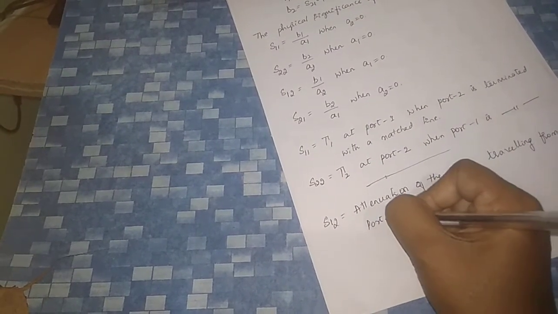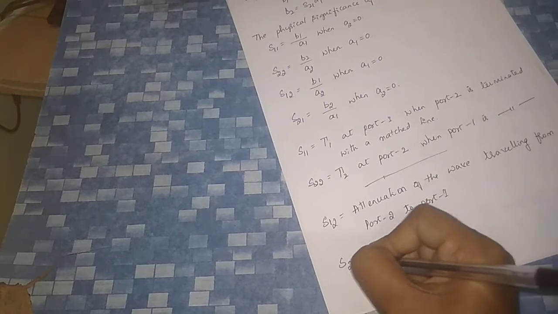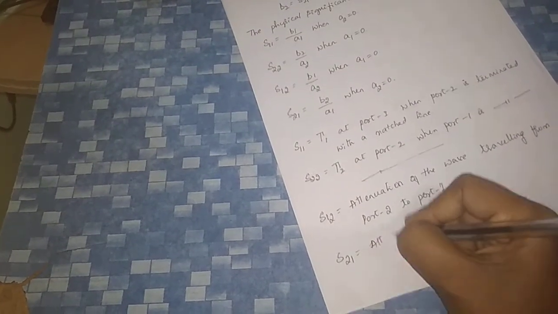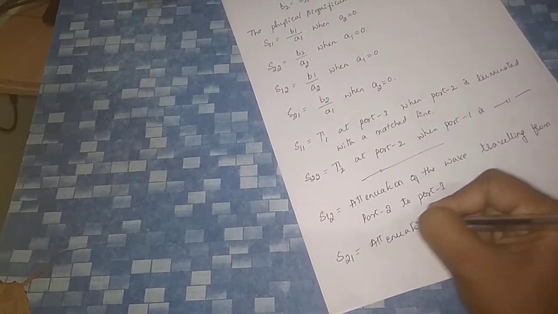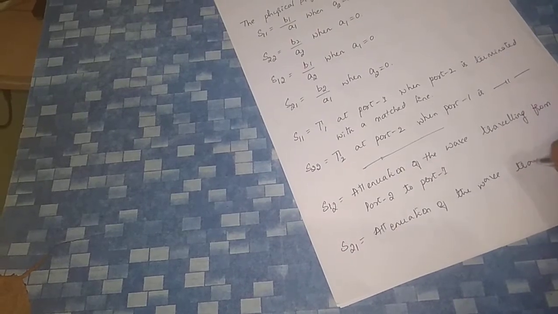traveling from port 2 to port 1. S21 is the attenuation of the wave traveling from port 1 to port 2.